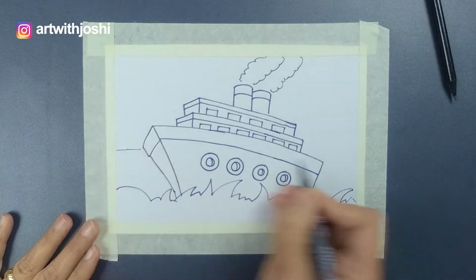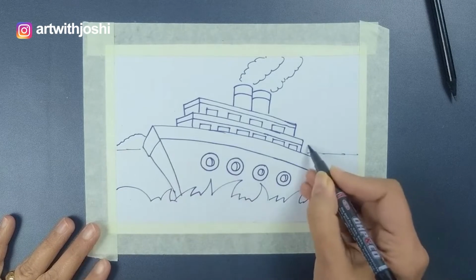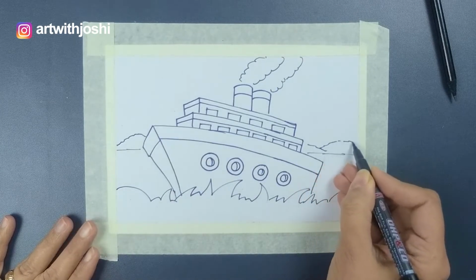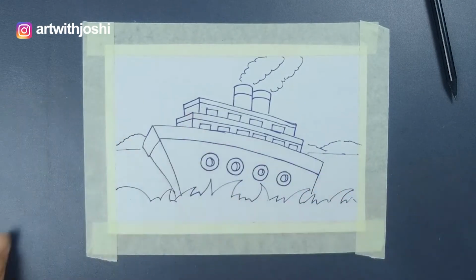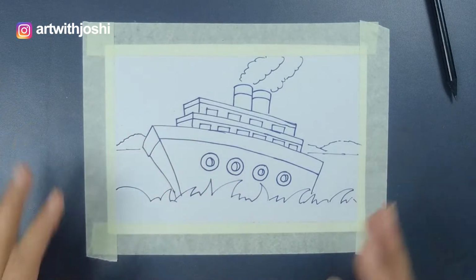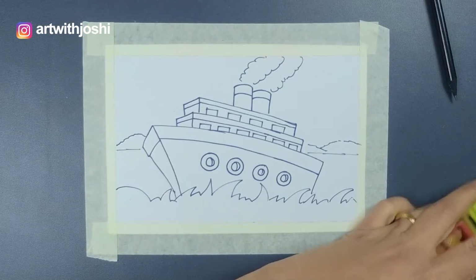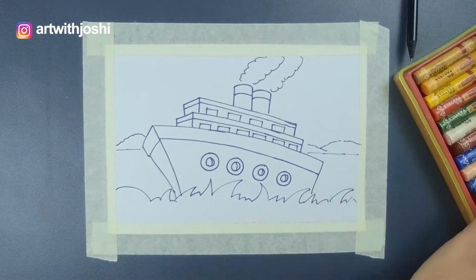And here for the sky we will just make some mountains or some bushes, something like that, as it's very far off. So it's a very simple drawing and our drawing is complete. Now we'll use our oil pastels to color it beautifully. You can choose and give the shades of your choice. It's completely up to you what you are creating for it.